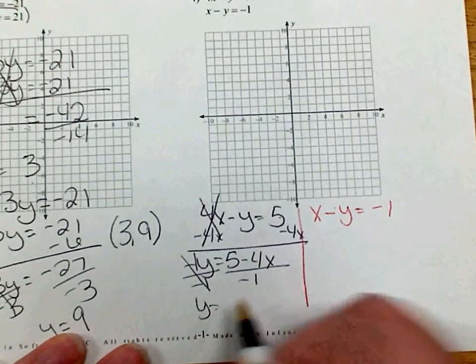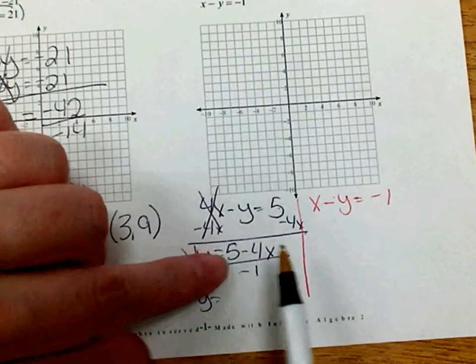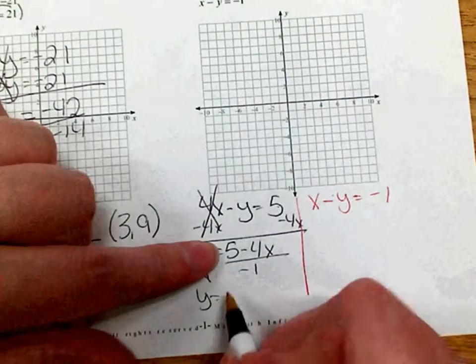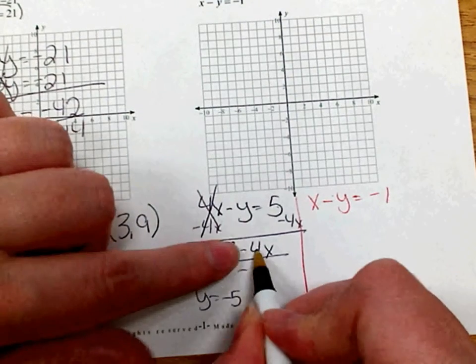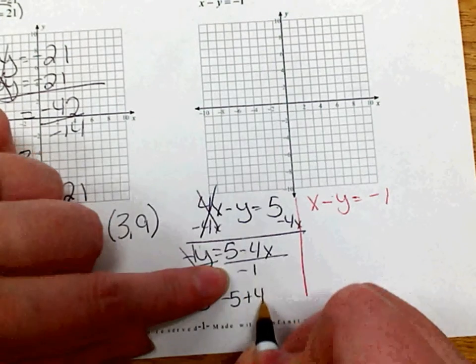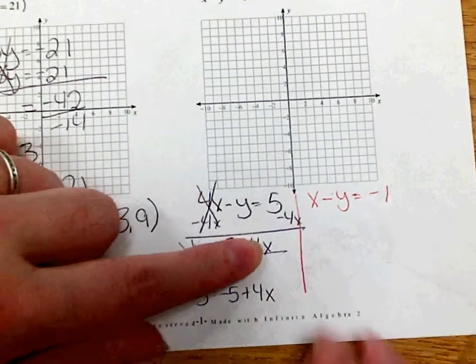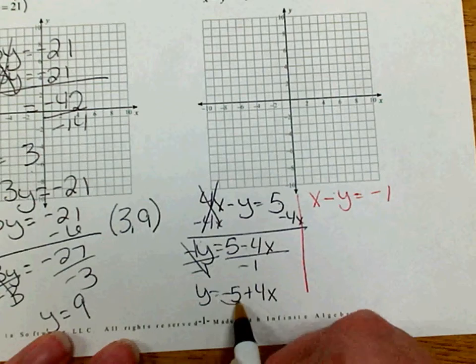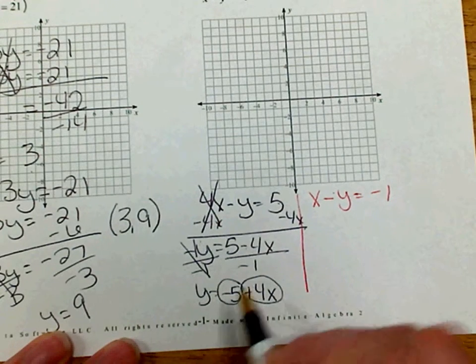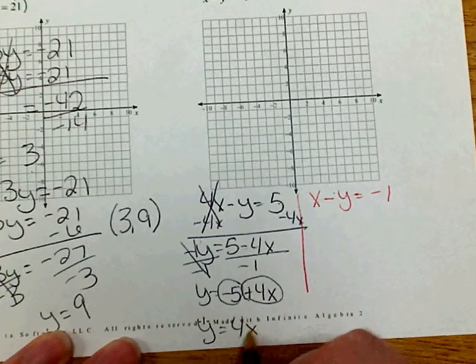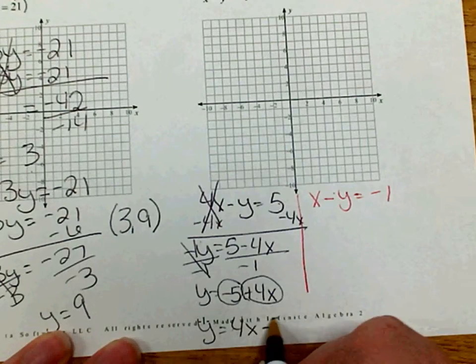So I get y equals, and then we need to do each piece. What is 5 divided by negative 1? It's negative 5. What is negative 4 divided by negative 1? Positive 4. Don't forget your x. And then we like to turn these around so that it's in slope-intercept form. So y equals positive 4x minus 5.